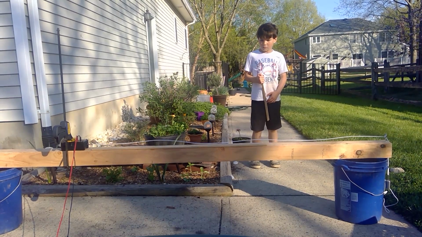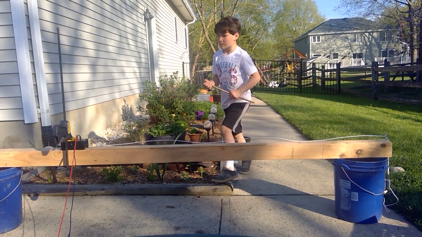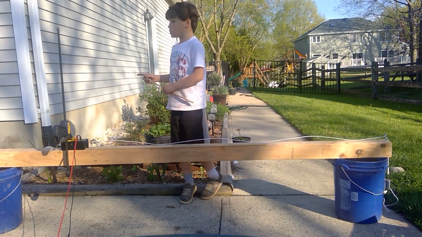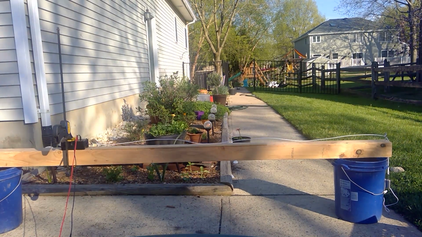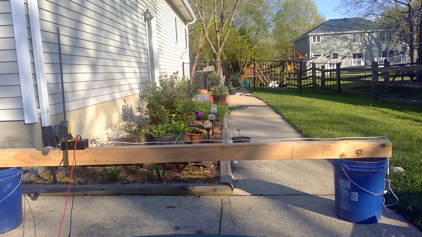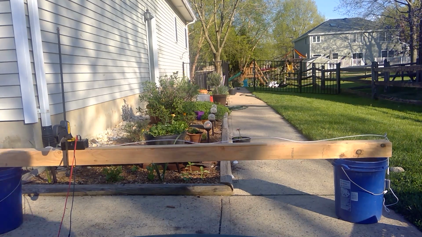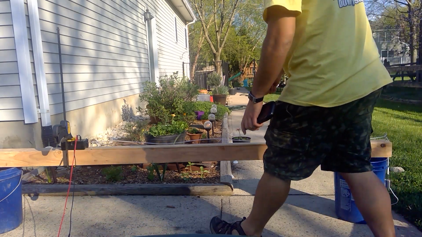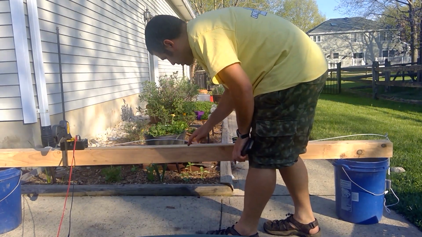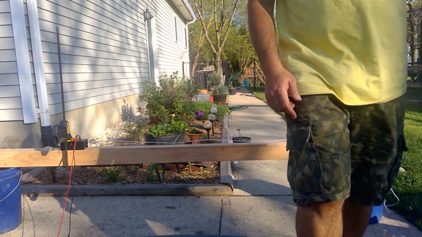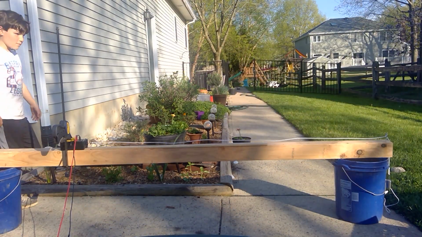Now our string vibrator's oscillating up and down 40.8 times per second. And so if we look at the number of loops here, looks to me like there's 6 loops. So we have the 6th harmonic here. And we want to measure from here to here, which looks like about 54 centimeters or 0.54 meters.